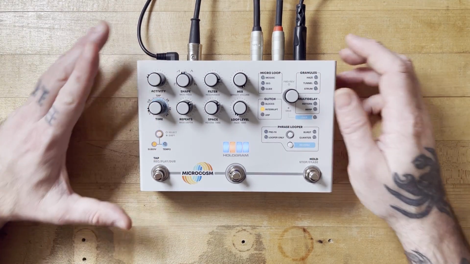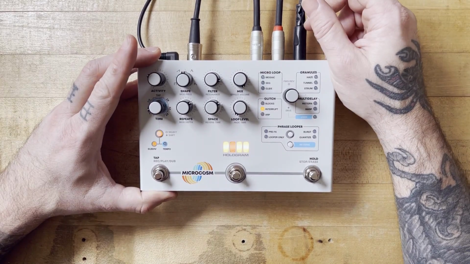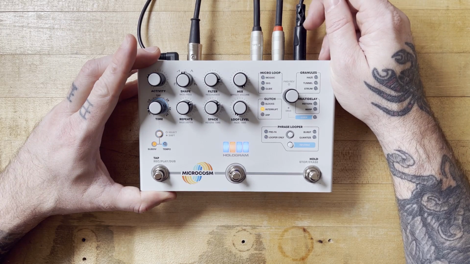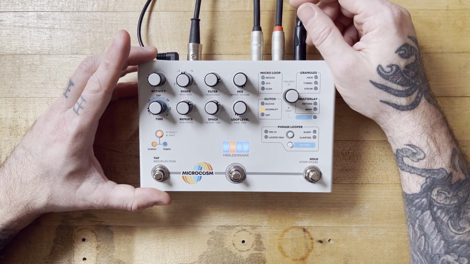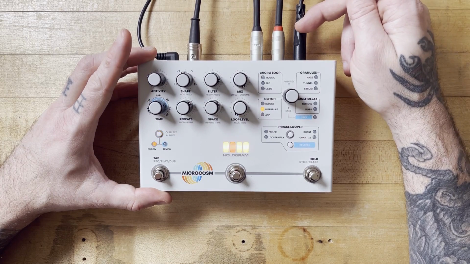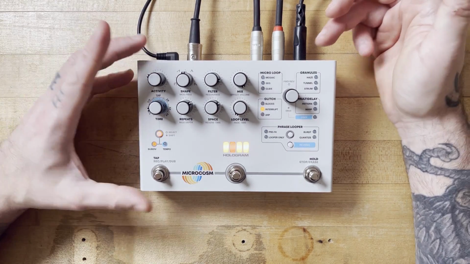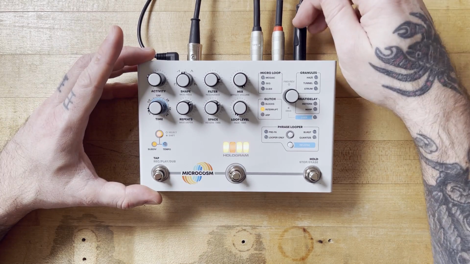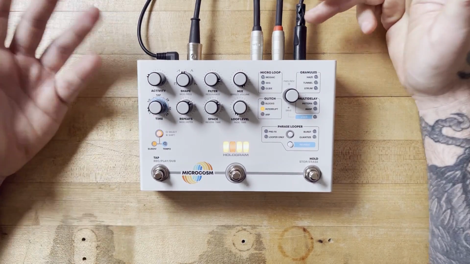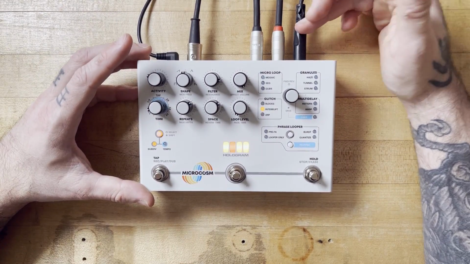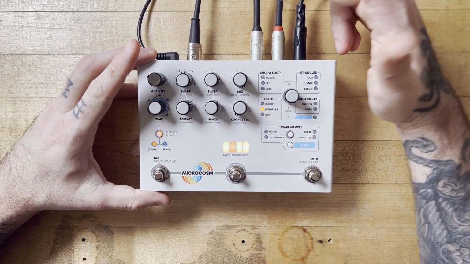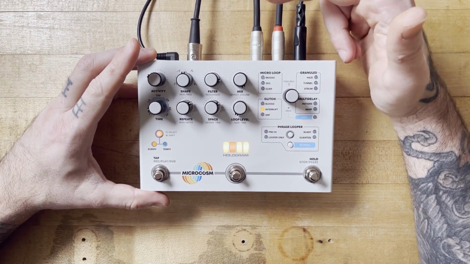This pedal has a single input that is a TRS, so basically it can be a mono or a stereo signal. Kind of annoying that it's just a single input because I'm using it in stereo, so I had to buy a cable that I didn't have. Actually, I had it. I have more cables than years left to live. But anyway, and then we have a stereo out.